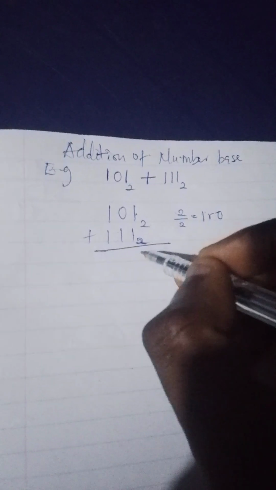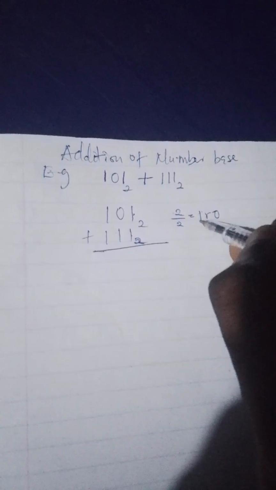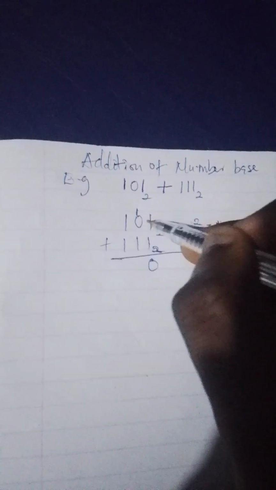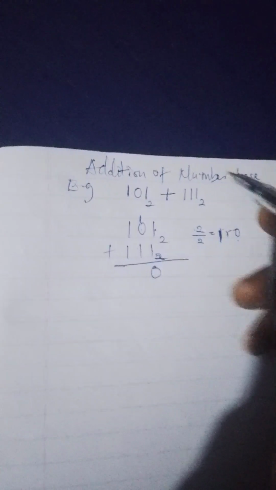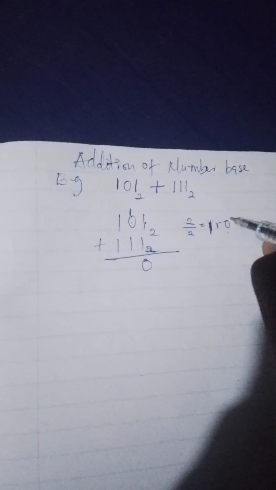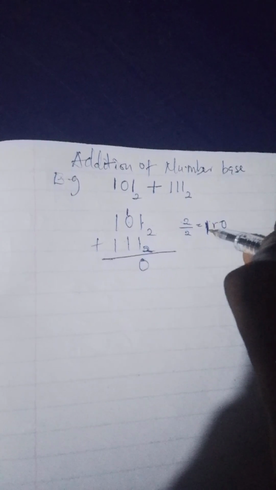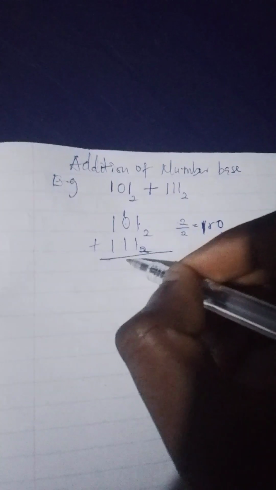In number bases, we usually write the remainder, which is 0, before the quotient value, which is 1. So I'll write 0 and carry 1. Next, I add 1 plus 0 plus 1, which is 2 also. I apply the same approach, which gives 1 remainder 0. The remainder comes first, then I carry 1.